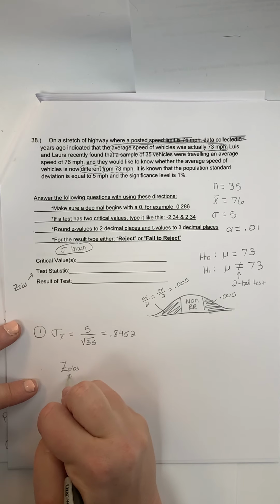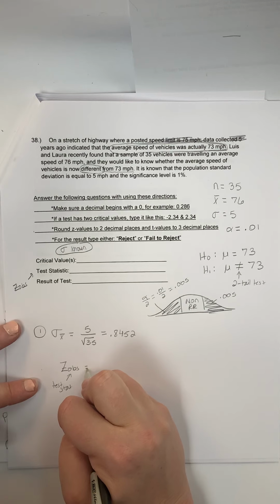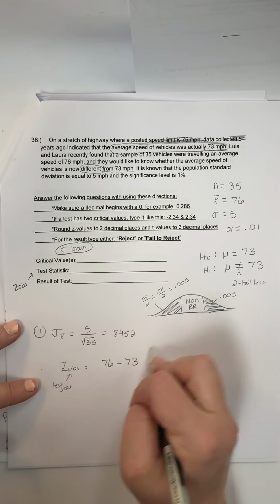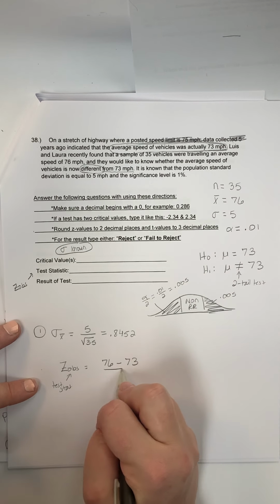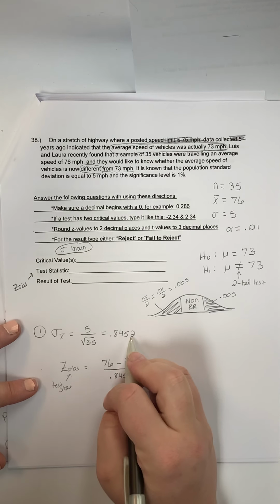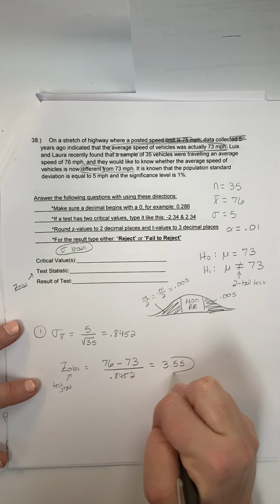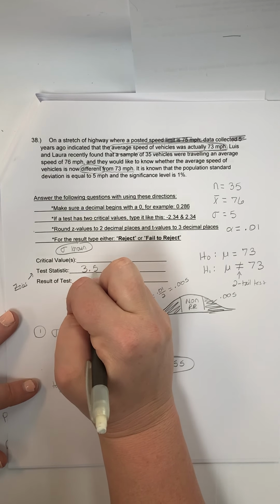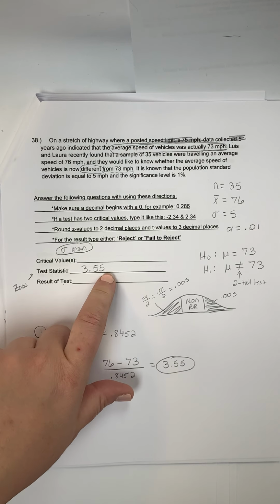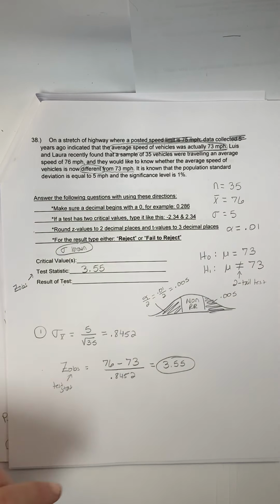Z observed, that's our test statistic, is equal to x bar minus mu, and that comes right from your null, divided by 0.8452, sigma x bar. Z observed ends up being 3.55. Remember, you only go out 2 places for these unless it's sigma unknown, and then you have to go out 3 because it's a t-value.